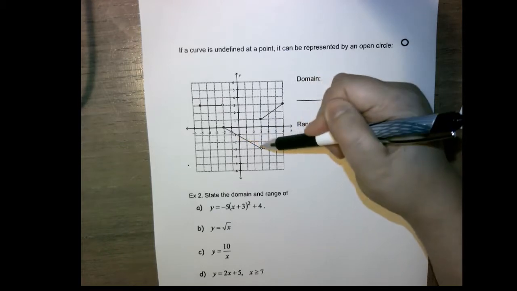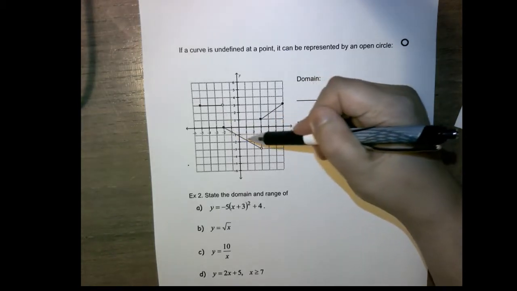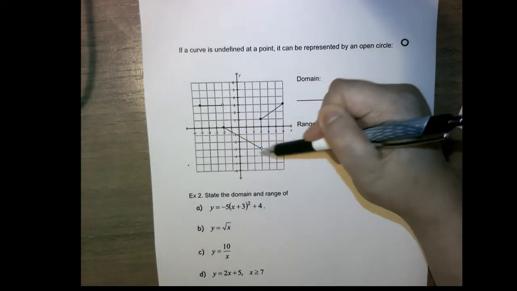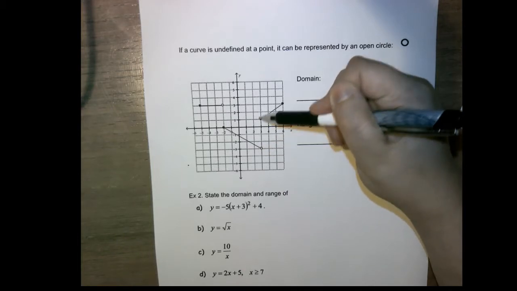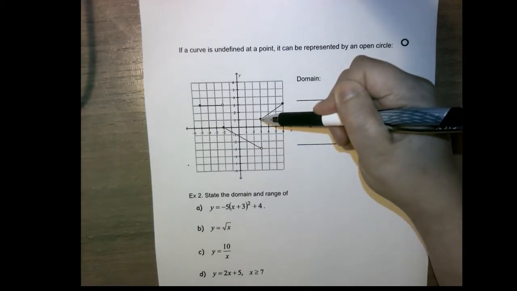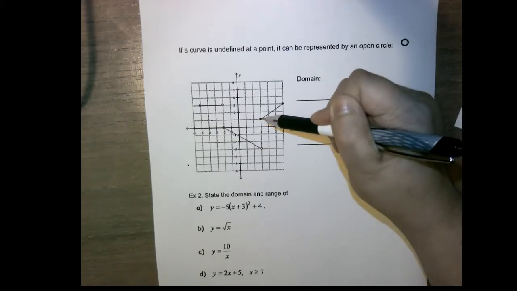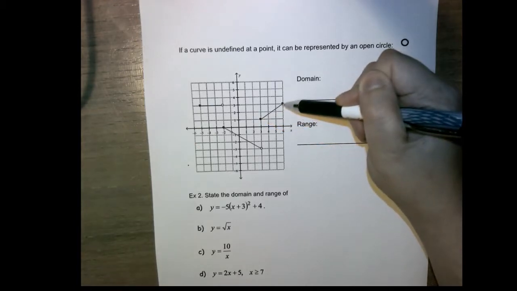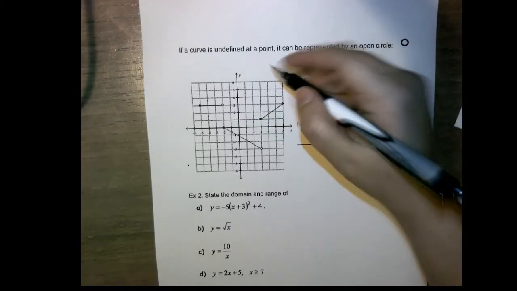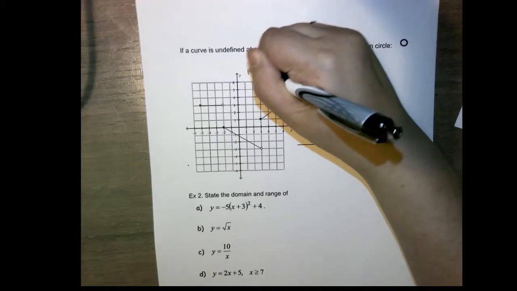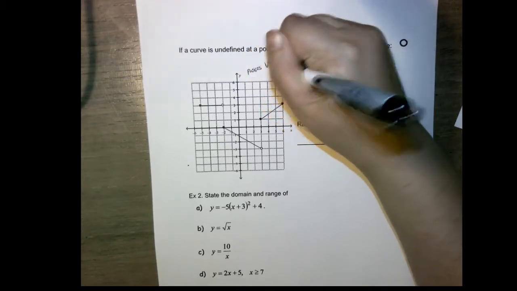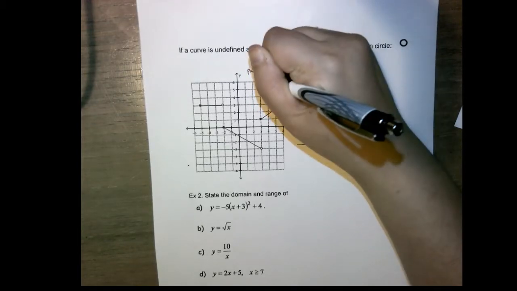Let's keep going. It continues down this way, and then I have an undefined point here, which is connected over here. So this also passes our vertical line test, and then it continues over here. So this is actually a function. So this passes our vertical line test, and it's a function.